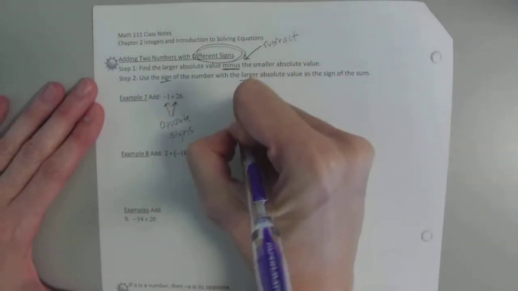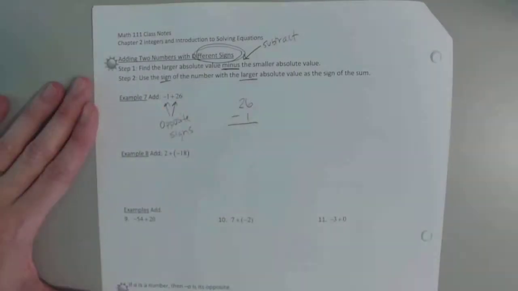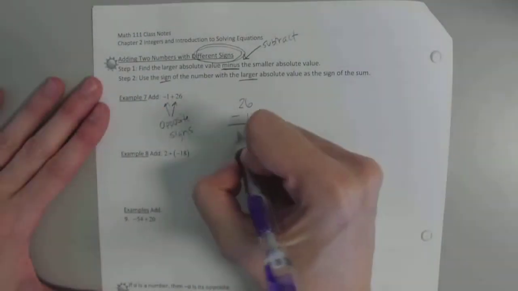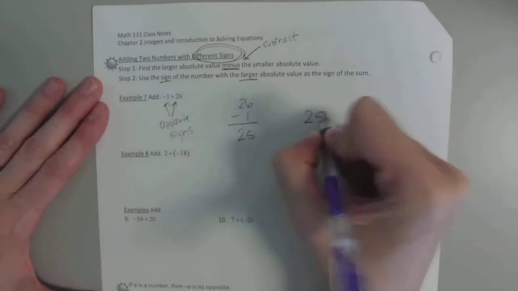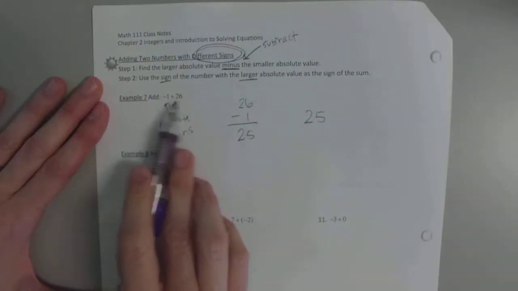So what's the rule for opposite signs? Subtract, and then give it the sign of the larger number. So what's 26 take away 1? 25. And which of these two numbers was technically the largest absolute value-wise? 26, and 26 is what type of number?